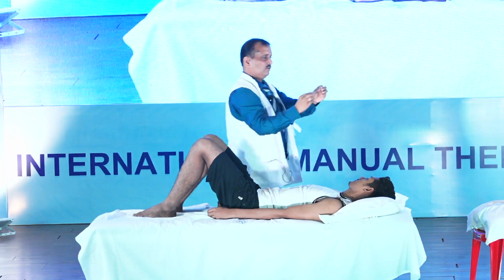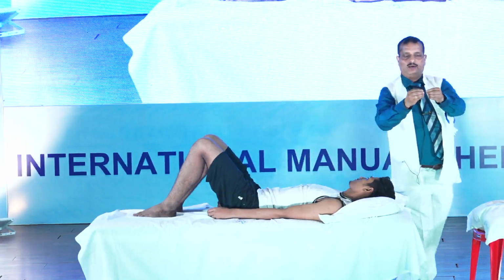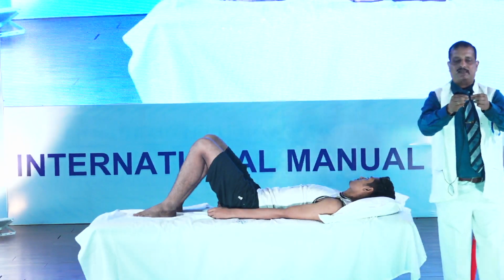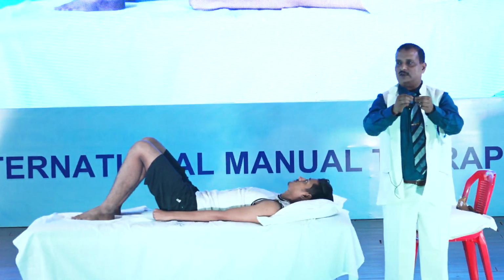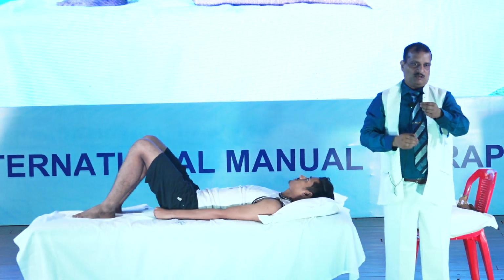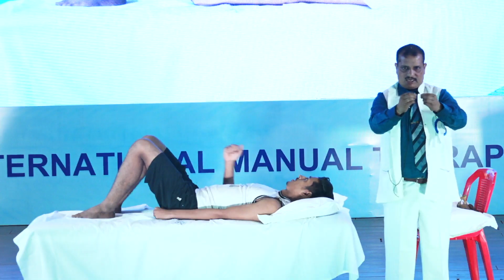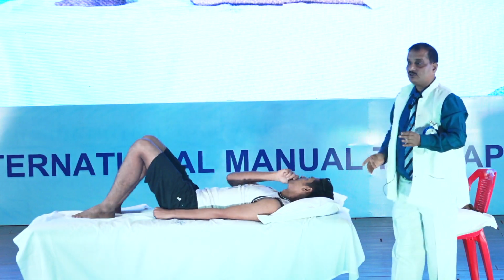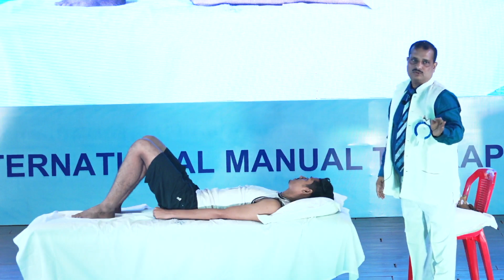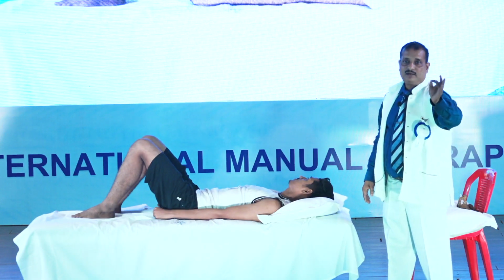Just imagine, when there is a dysfunction, what kind of dysfunctions happen? It can go for antero-superior dysfunction, antero-inferior, posterior-superior and posterior-inferior dysfunctions. Now when the adductor longus contracts, that balancing will happen. So it's a balancing technique. The technique is called adductor pubes.